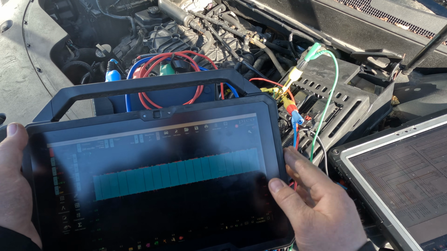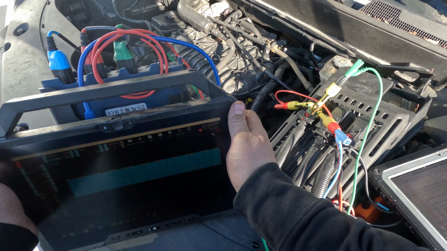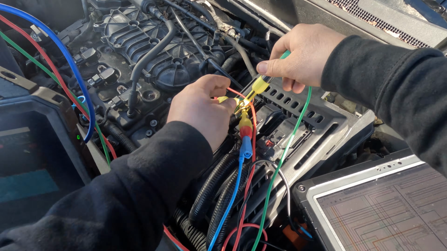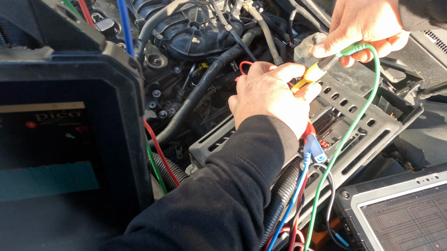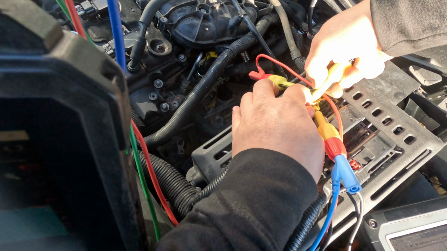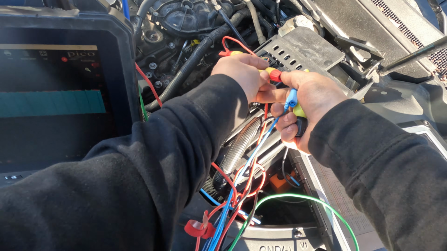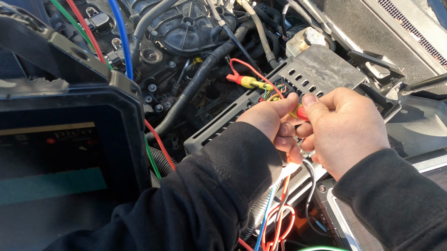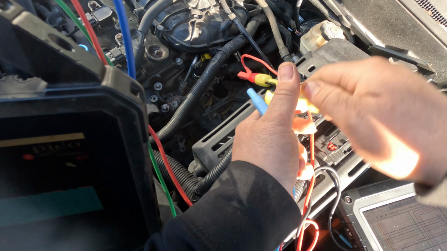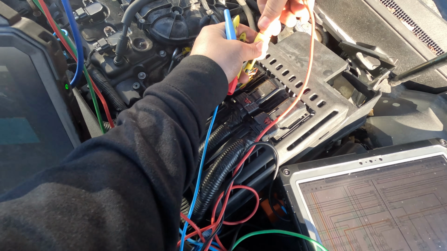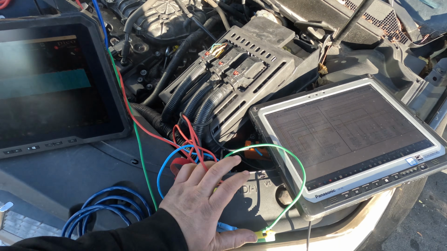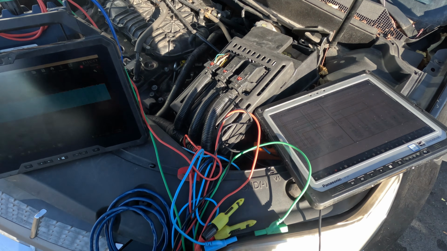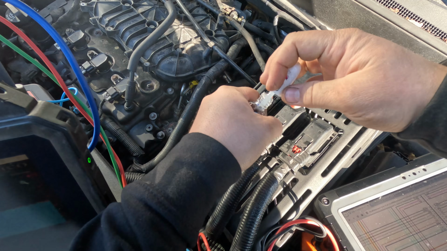Okay, so now let's just take these out. We put some nail polish on these.